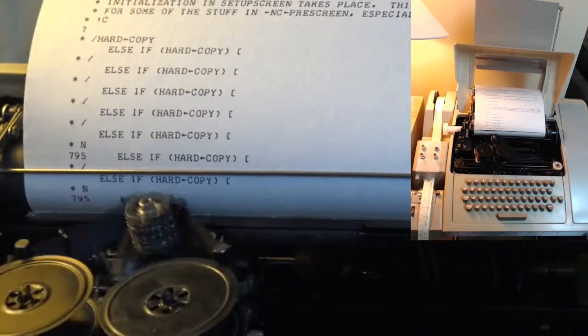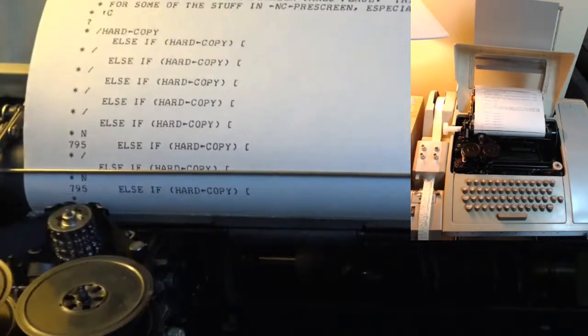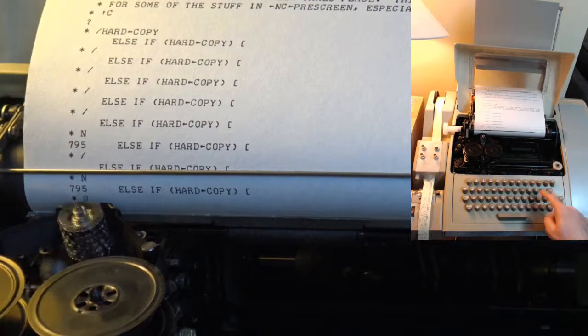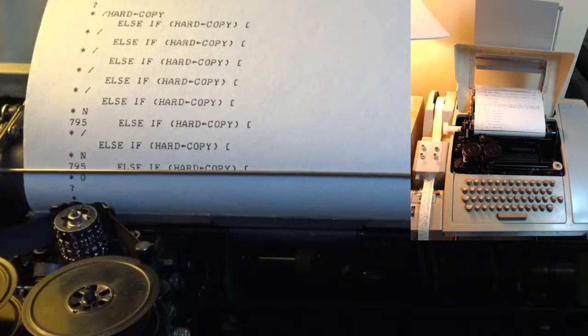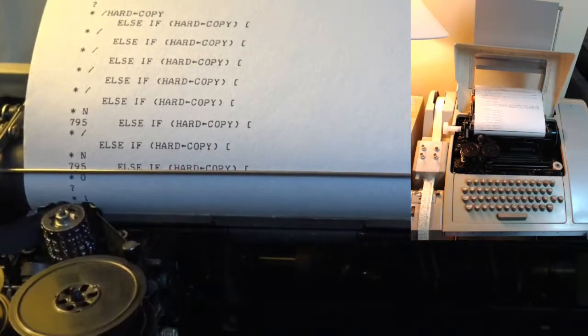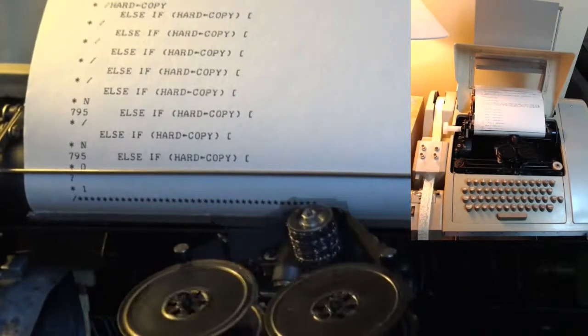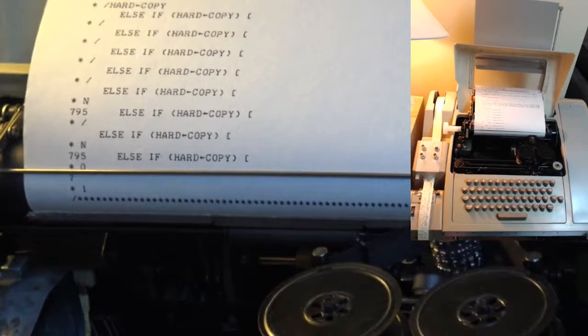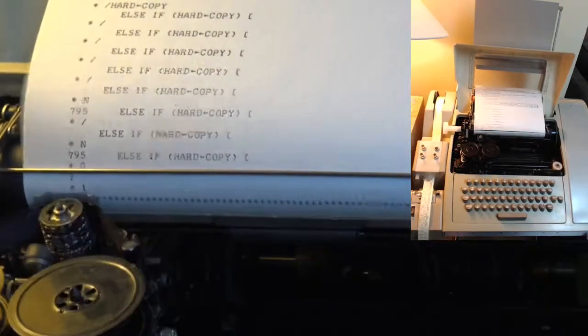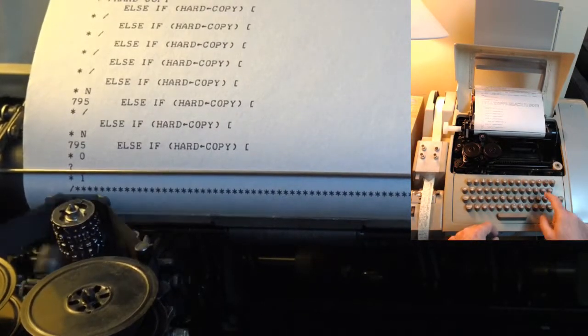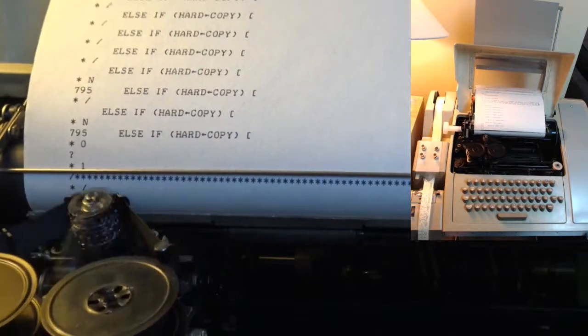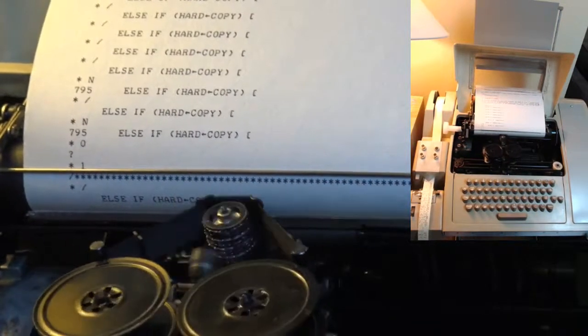Oh, I'm not going anywhere. My slash is just not taking me forward. Let's go to the top of the file. I'm going to search for hard copy again. No, surely not.